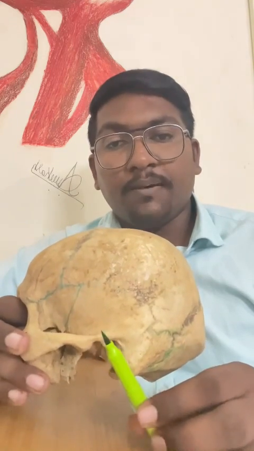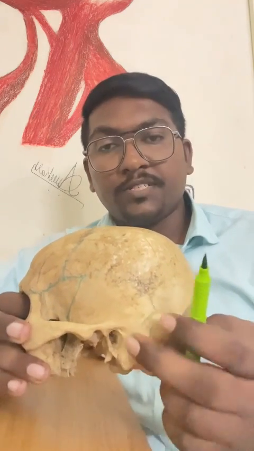Below the temporalis fascia, the temporalis muscle is attached, and it arises from the whole temporal fossa. Just beneath the temporalis muscle the deep temporal vessels are present. The middle temporal vessels make markings on the temporal bone just above the external acoustic meatus.